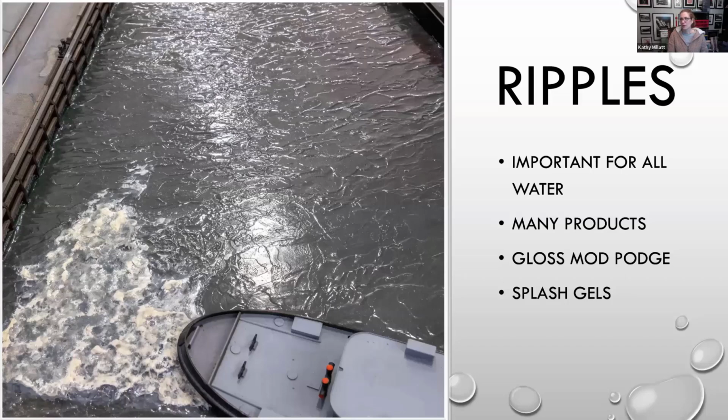So we're on to ripples. No matter what your base is, the thing that people will see most in your water are your ripples. That's because whatever you've put underneath, the ripples will almost always hide it if you put a lot on. And no water is ever really dead flat in the world. You look at it, it's just not dead flat.